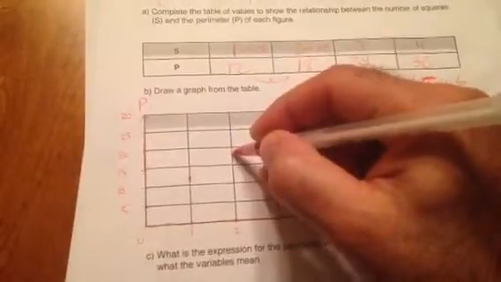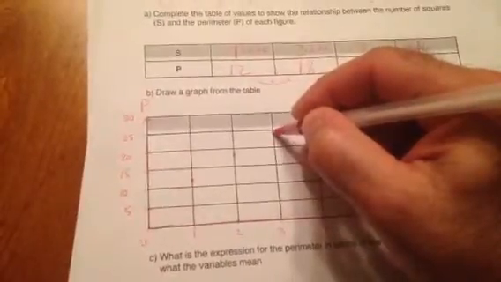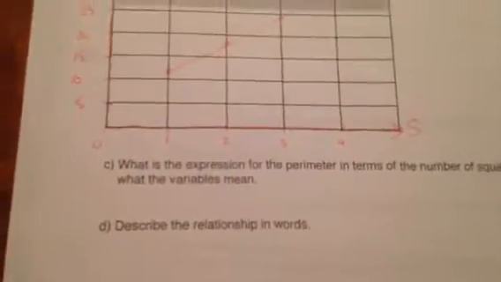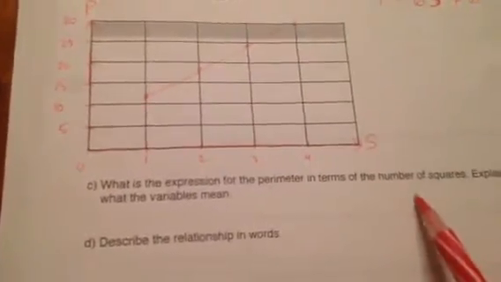Now I plot my points. Here's my pair, 1, 12. 12 is about there, right between 10 and 15, just below half. 2, 18. 18 is about there. 3, 24, you can see I'm just estimating, not sure exactly, but it should be linear. 4, 30, that one's easy because it's right on there. If I was to draw a line, it should be a nice straight linear line, right?